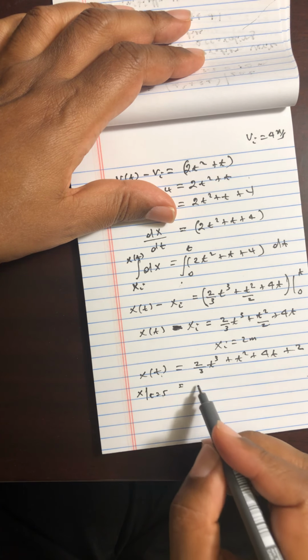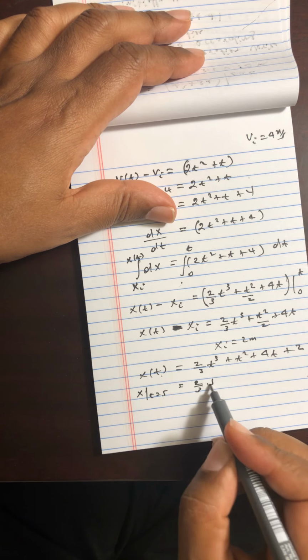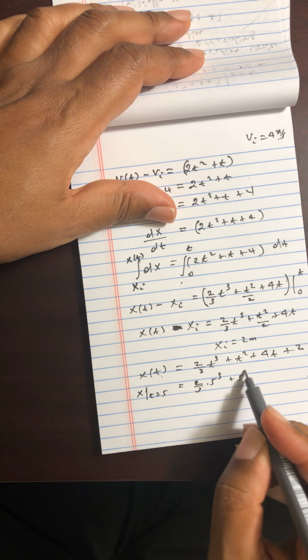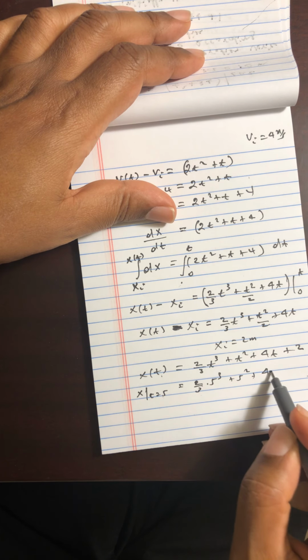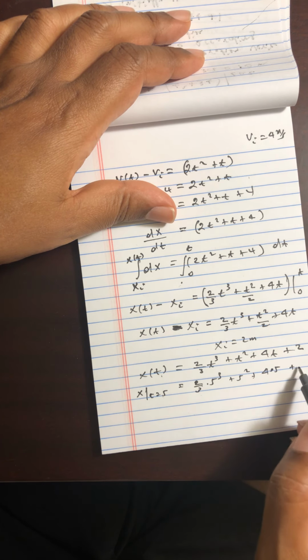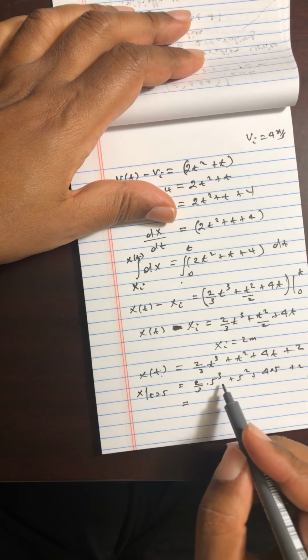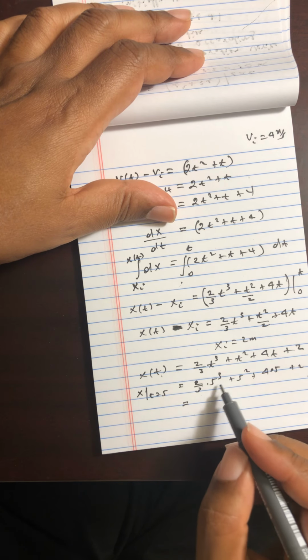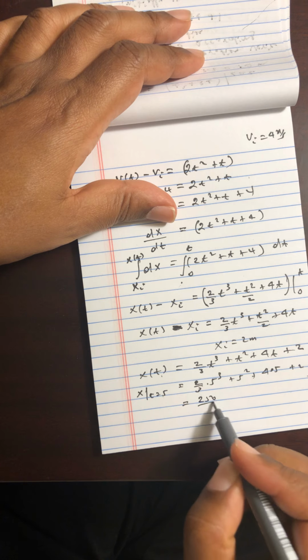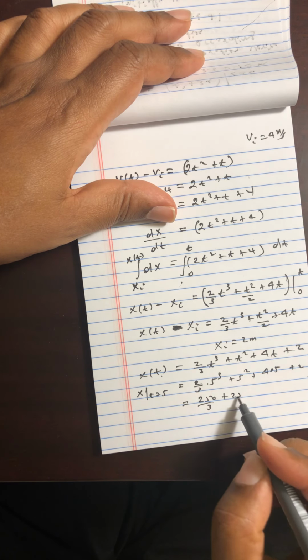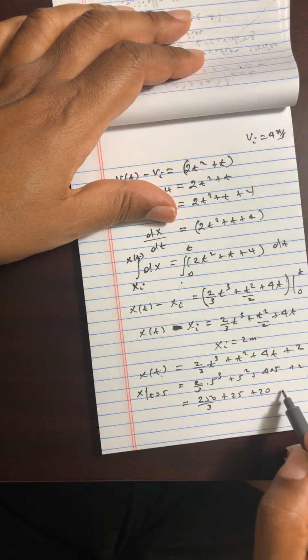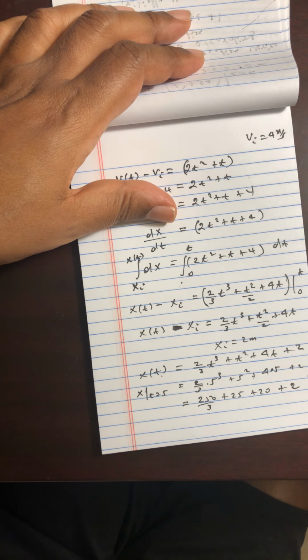That is 2 over 3 times 5 cubed plus 5 squared over 2 plus 4 times 5 plus 2.